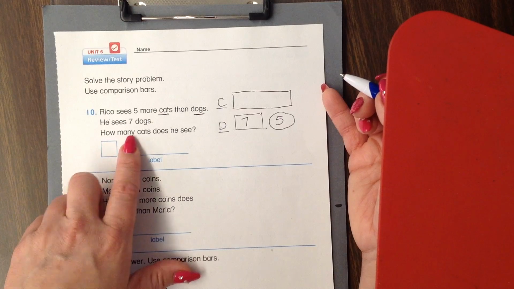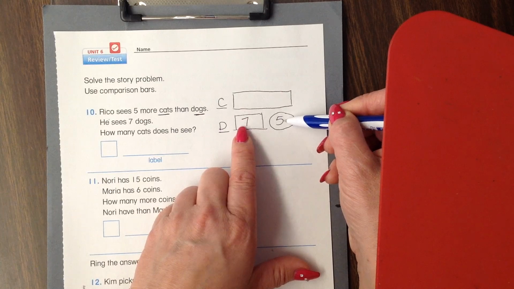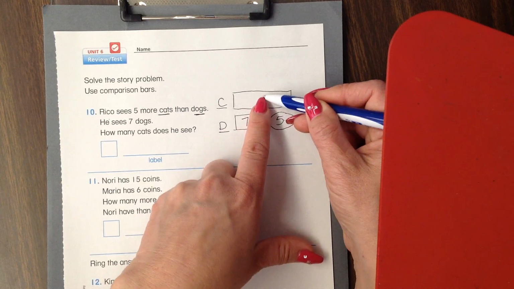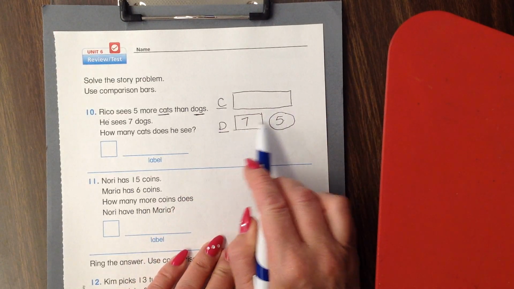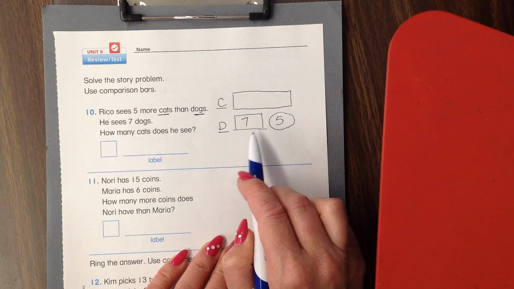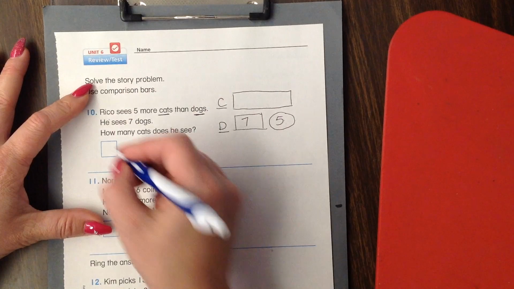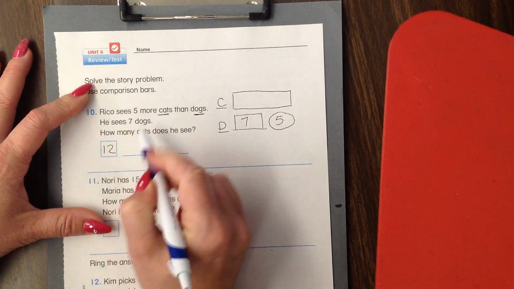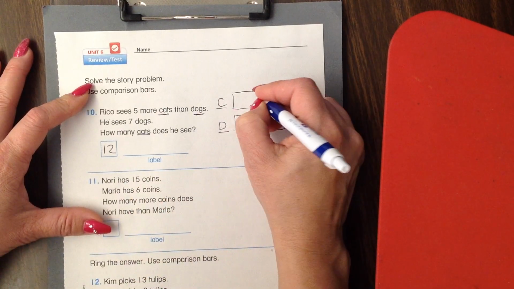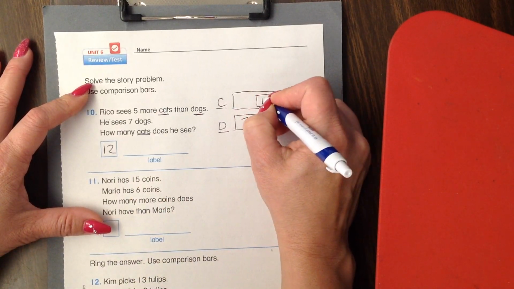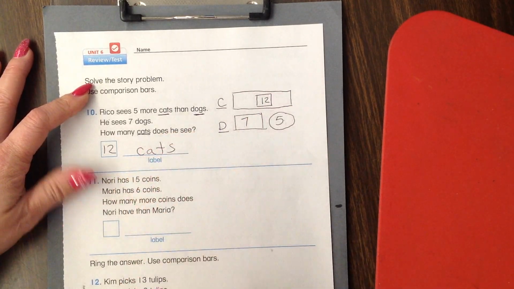The question asks, how many cats does he see? So we can take our compare number and the number we have for the dogs and put them together, and then they would match how many cats there were. So we're going to be adding 7 and 5 together. Okay, so 7, 8, 9, 10, 11, 12. So it's 12, and what is it? It's cats. It doesn't say fewer cats or more cats, it's just cats, because we're finding this exact number here. That was our unknown. So 12 cats. Okay?